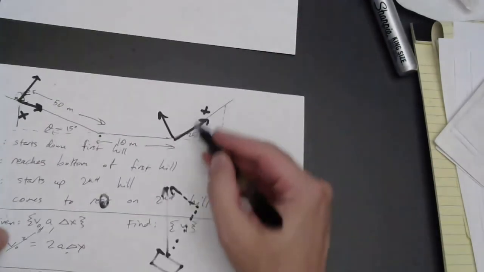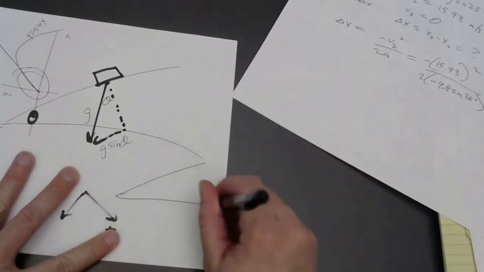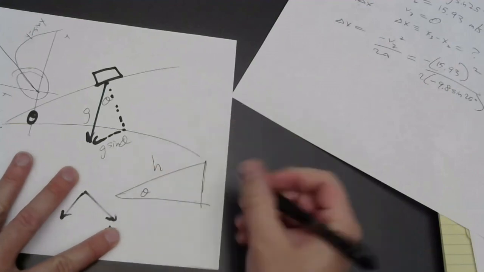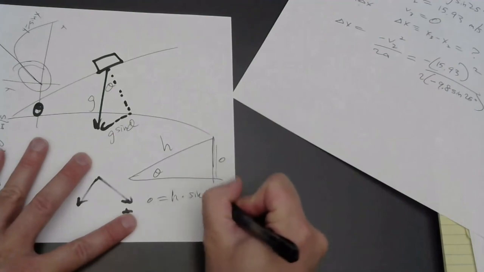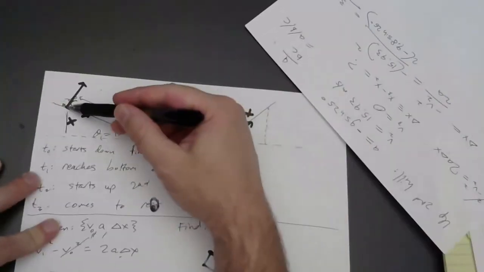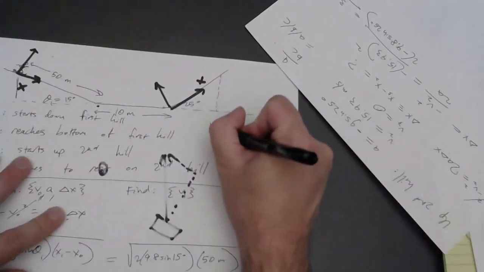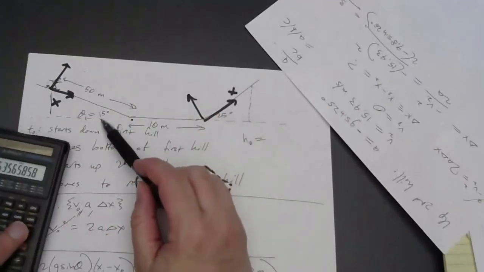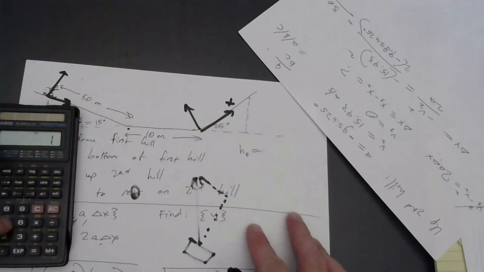So let's check something. If we remember what I was talking about in the previous video, if you have a triangle like this, if you happen to know this angle and you know the hypotenuse, you can say that the opposite side is the hypotenuse times the sine of theta. Let's use that to figure out very quickly the height at which she started and the height at which she ended. So height 1, I'll call it height initial. I'm going to take the hypotenuse of 50 meters, multiply by the sine of 15 to find her original height. So 50 meter hypotenuse times the sine of 15.